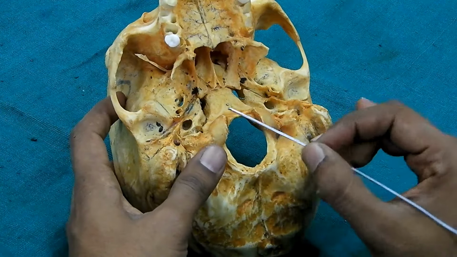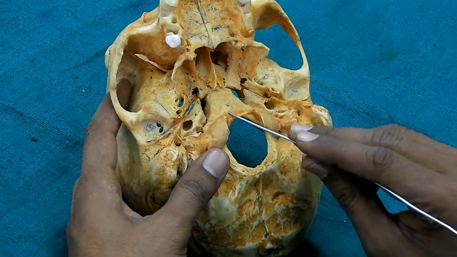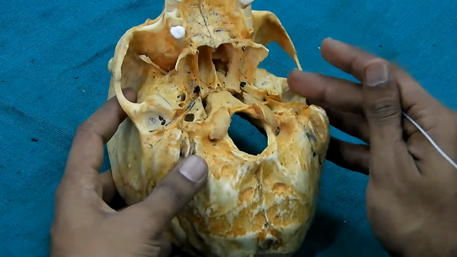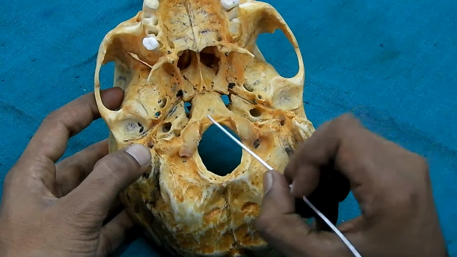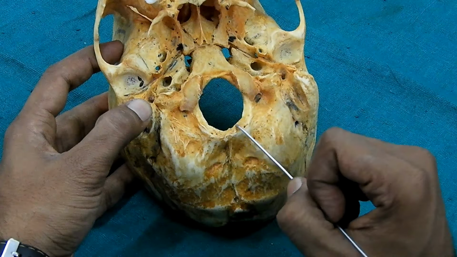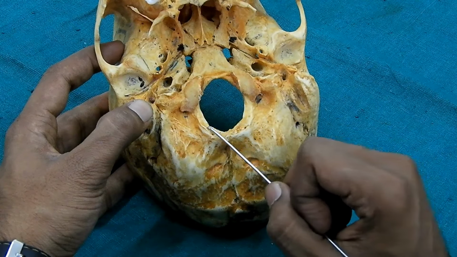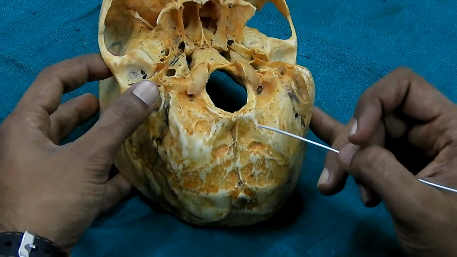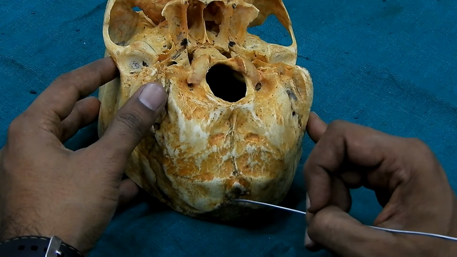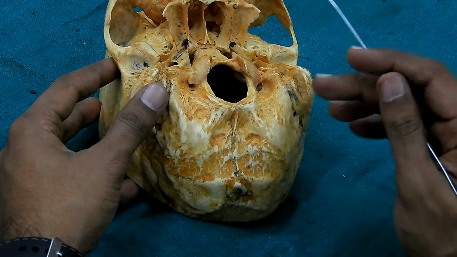Now we see the other attachments of this part. The margin of the foramen magnum: the anterior margin provides attachment of the anterior atlanto-occipital membrane. The posterior margin will give attachment to the posterior atlanto-occipital membrane. The external occipital crest and the external occipital protuberance provide the attachment of the ligamentum nuchae.